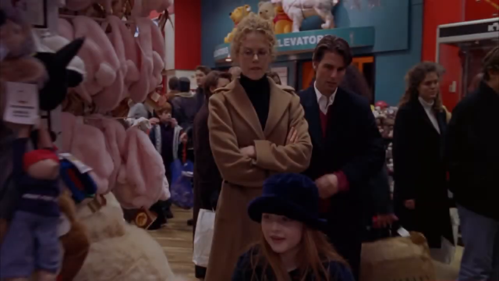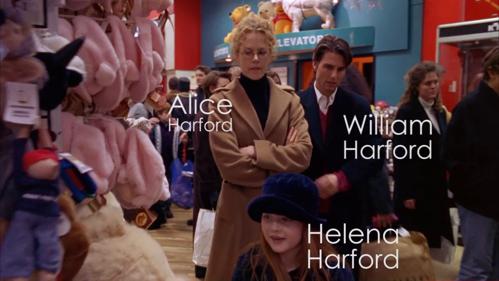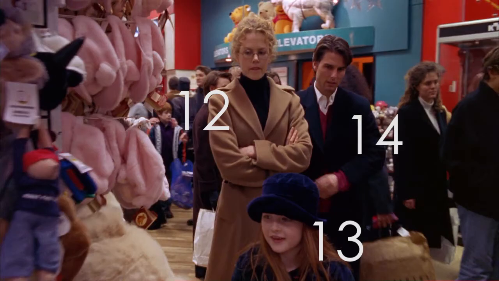One of the ways is to approach the number 13 as being part of a sequence. For example, the Harford family consists of 3 members: Alice Harford, Helena Harford, and William Harford. If we count the letters of each name, we see that Alice Harford contains 12 letters, Helena Harford contains 13 letters, and William Harford contains 14 letters. So the Harford family could be approached as a small sequence, namely 12, 13, 14, with the number 13 as its central number. So on the one hand, the number 13 is part of a sequence, yet on the other hand, the number 13 has to be approached as being a central element.